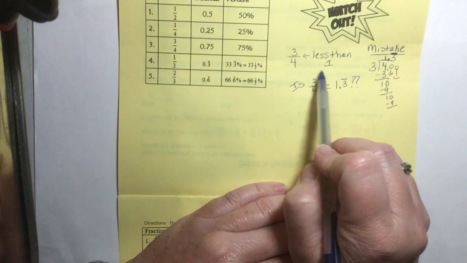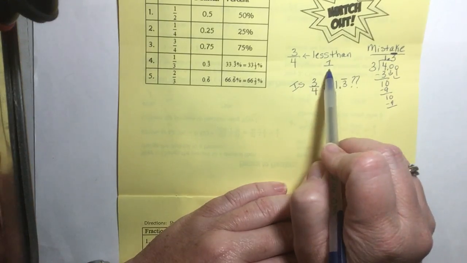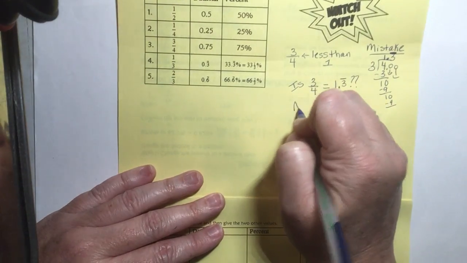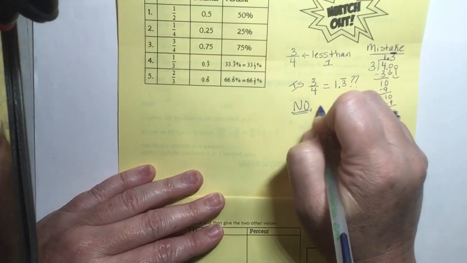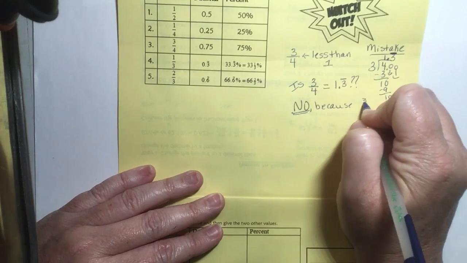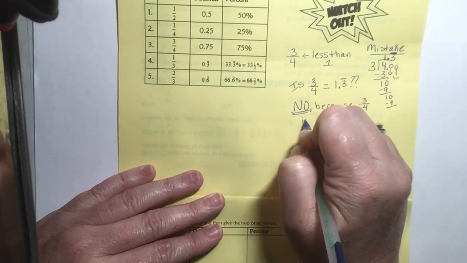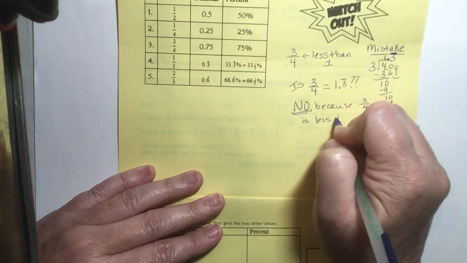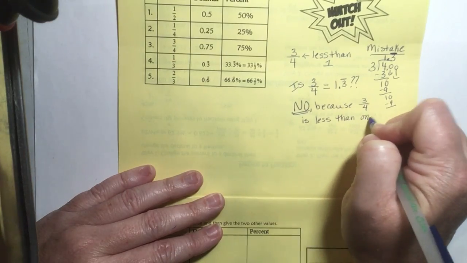Because 3/4 is what? Less than 1. No, because 3/4 is less than 1.